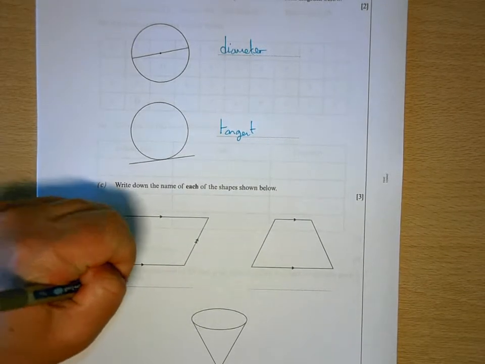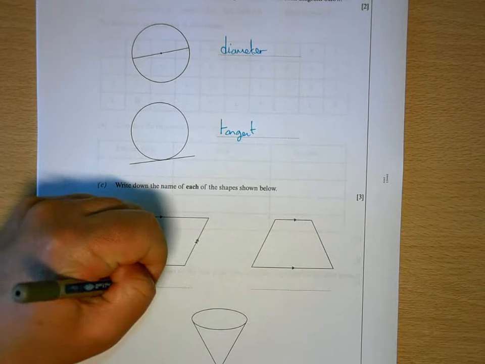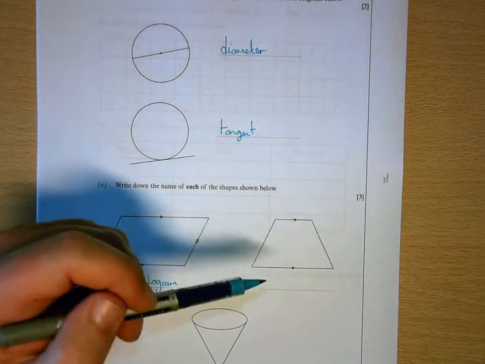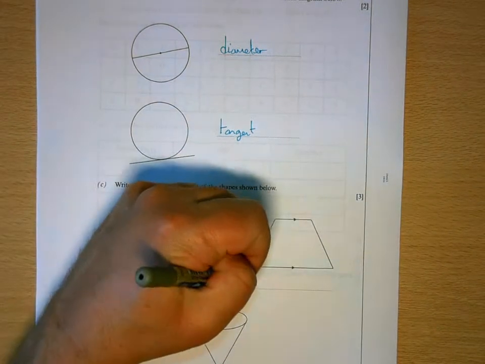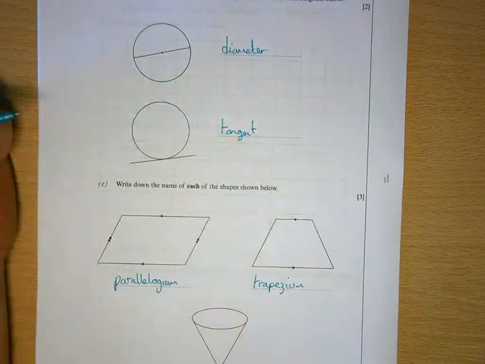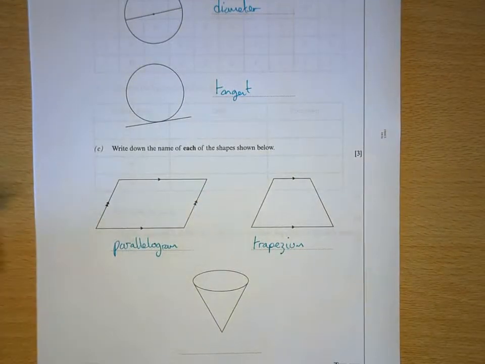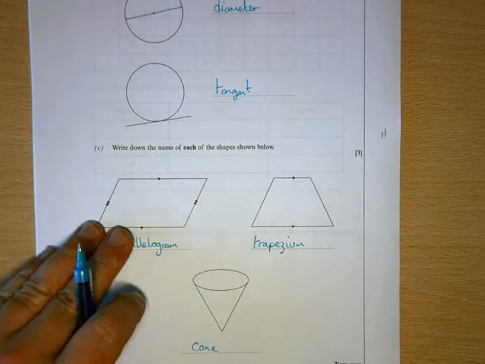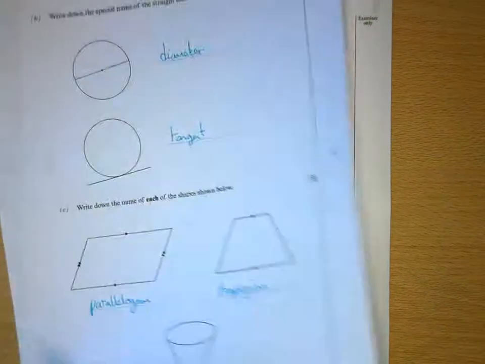It's known as a parallelogram. Where if you've got a 4-sided shape with 1 pair of parallel sides, that's known as a trapezium. And this cone. Okay, so hopefully none of those cause you a problem.